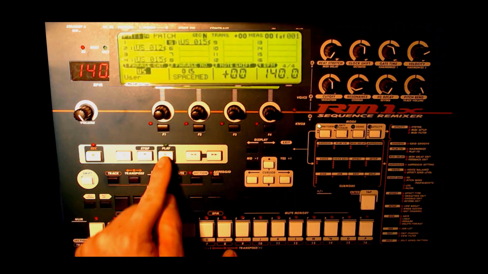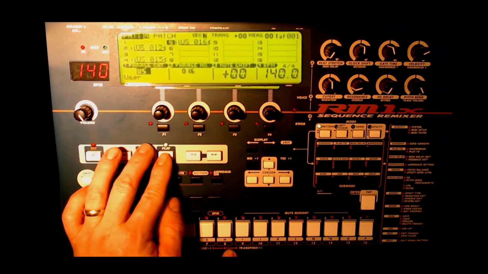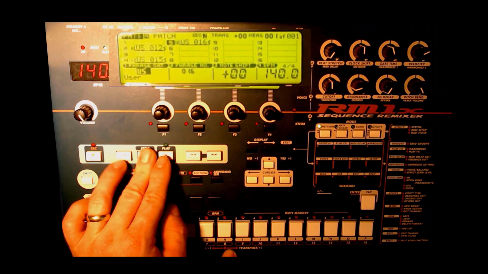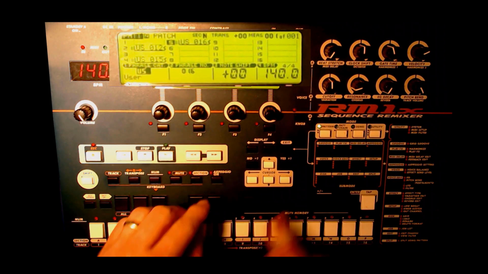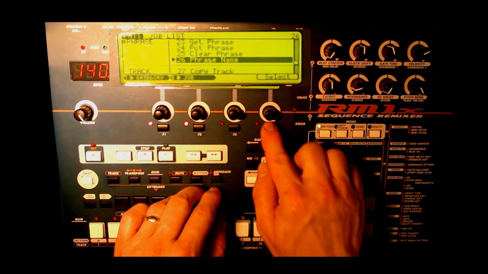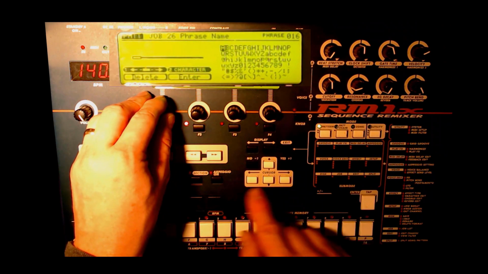Oops, bass melody. No, that's weird, is it? Okay, it's phrase. Okay, so phrase 16, I'm just going to quickly rename that. Phrase 16.